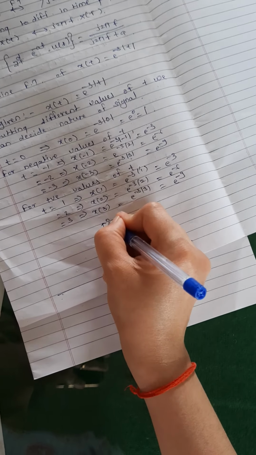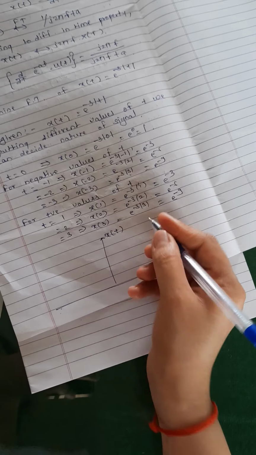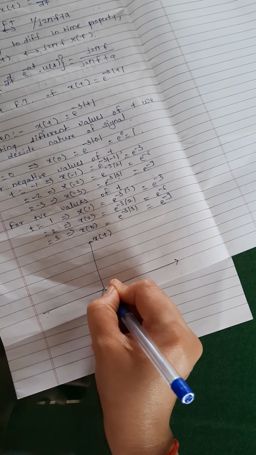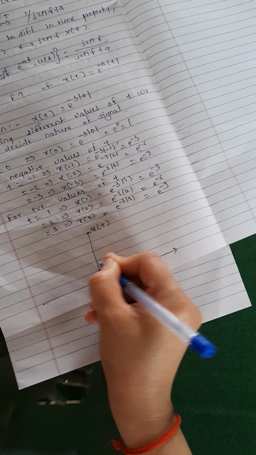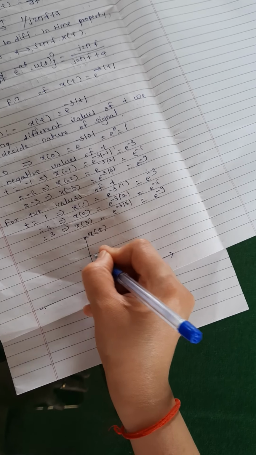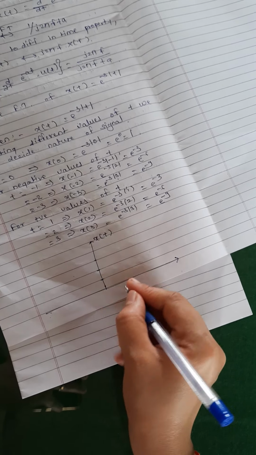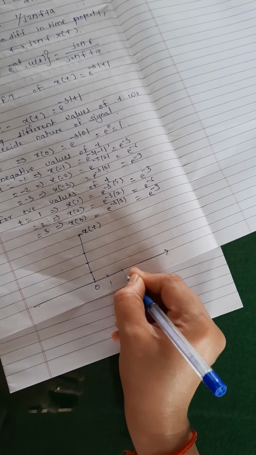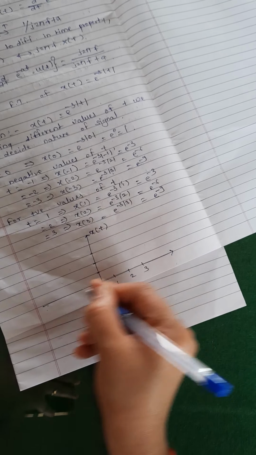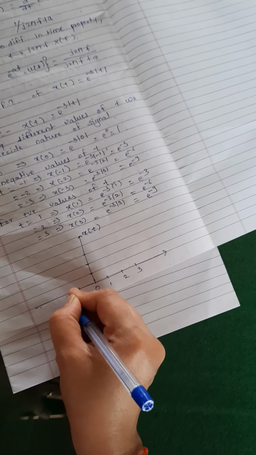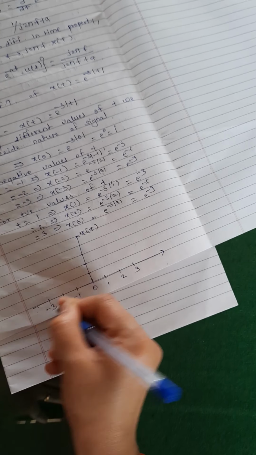So it is x of t, with 0, 1, 2, 3 and minus 1, minus 2 and minus 3.